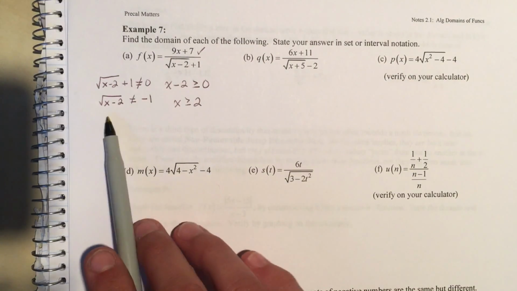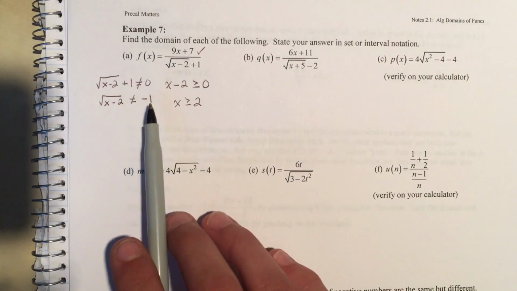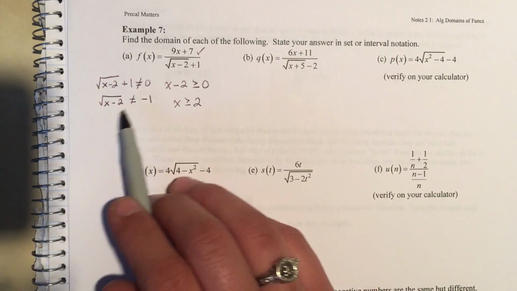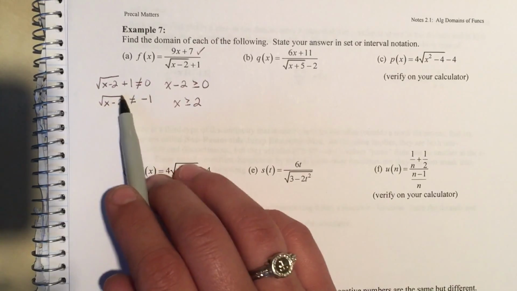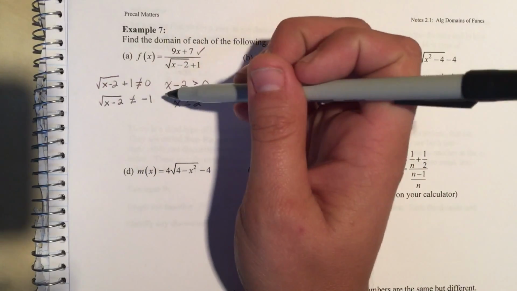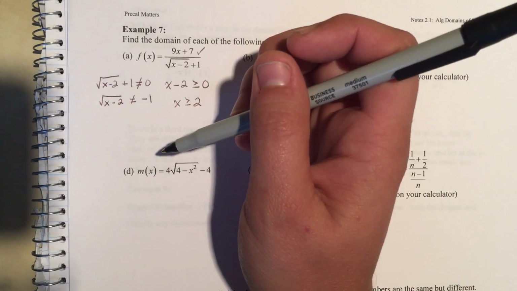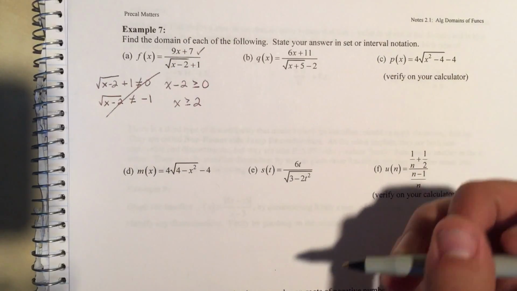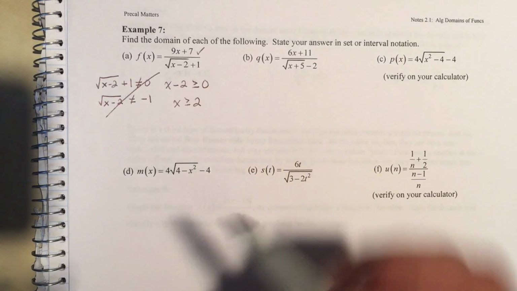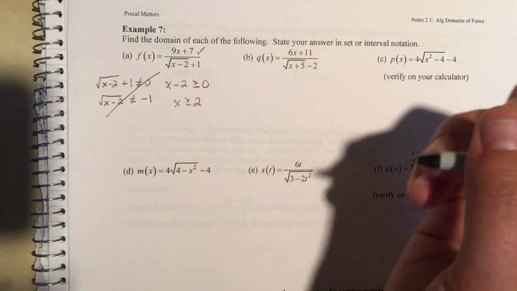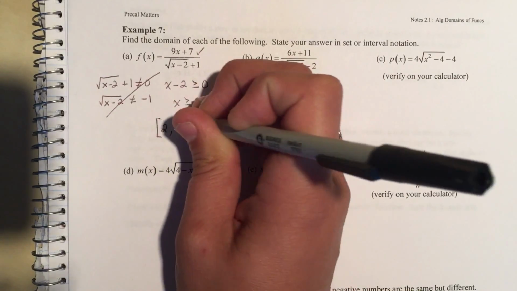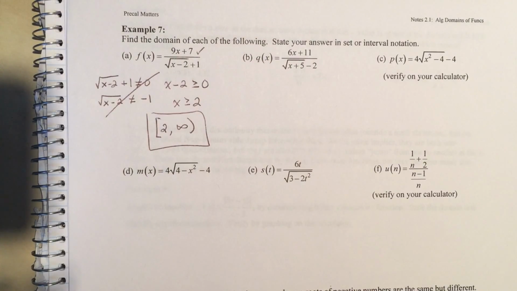Well, consider what this is saying. This says the square root of x minus 2 cannot equal -1. Well, that's a true statement all the time because square roots cannot be negative. You can't take the square root of whatever number this is and get -1. It doesn't work. So this is not a thing that is ever going to happen, so we don't need to worry about that. So the only thing that we need to worry about is that x has to be bigger than or equal to 2. So remember in interval notation, we would say that it goes from 2 to infinity is the domain of that function.